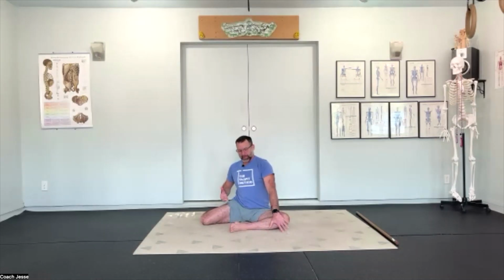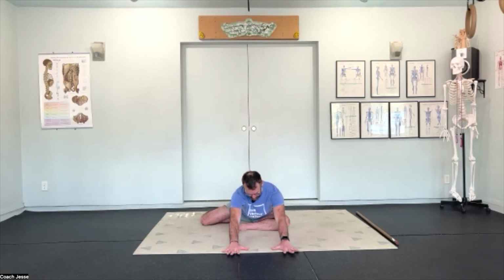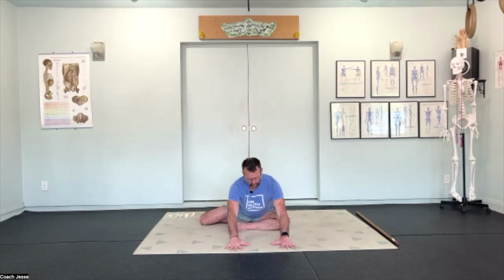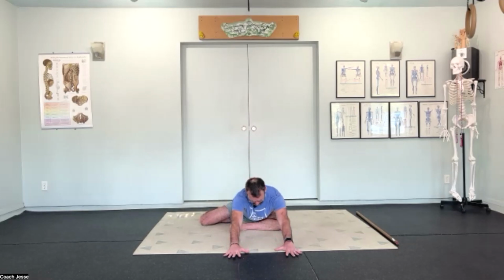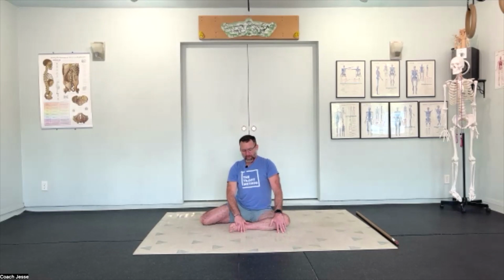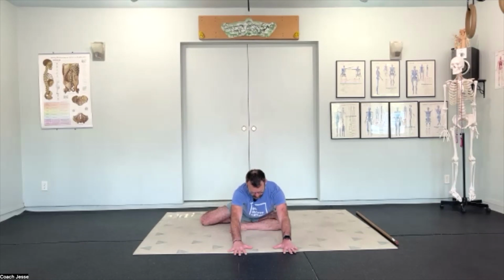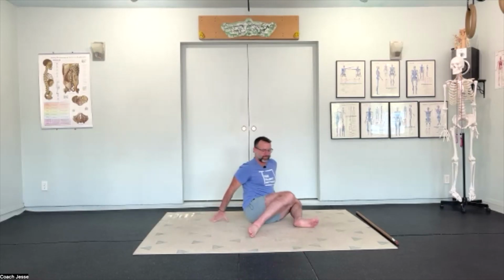By getting this back hip to scoop before we fold, we should be able to get a little bit of a stretch into this front of the back hip. And then as we fold, we should be able to feel some stretch through the back of the front hip. And I want to really get a sense for how those feel so that when we go to the other side, we can compare. Again, nice, slow 10 reps. And then we're going to switch to the other side.